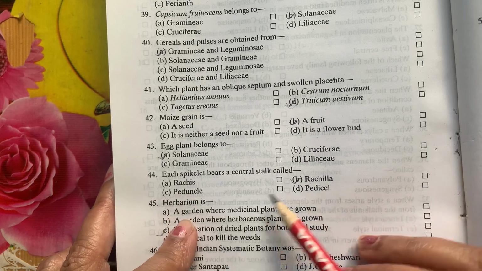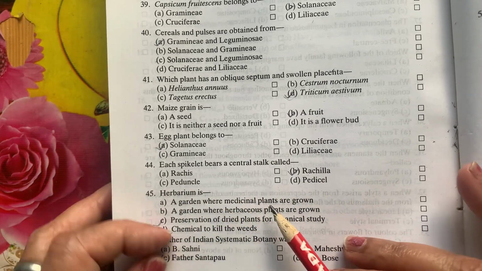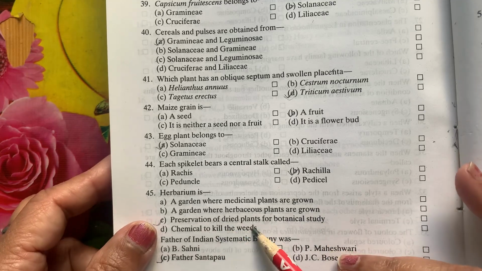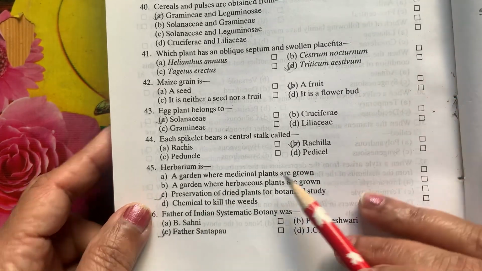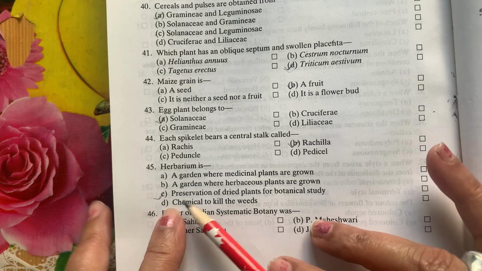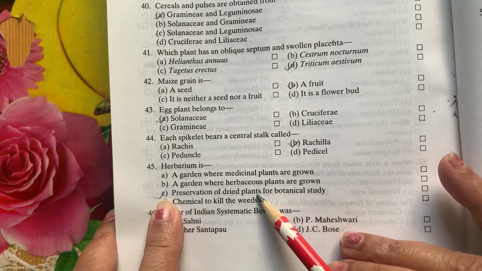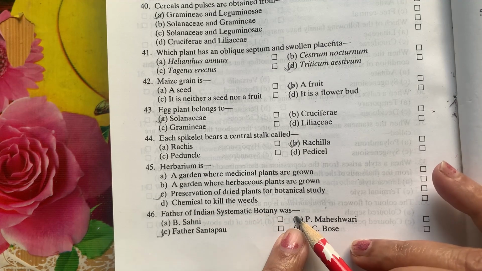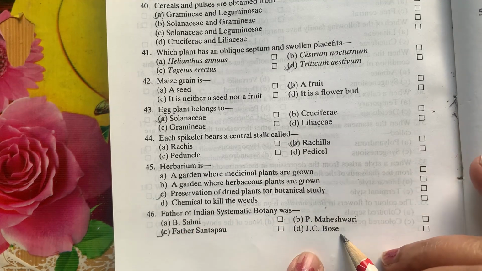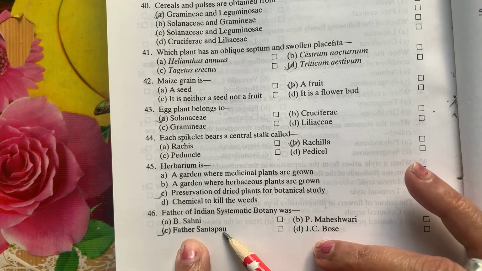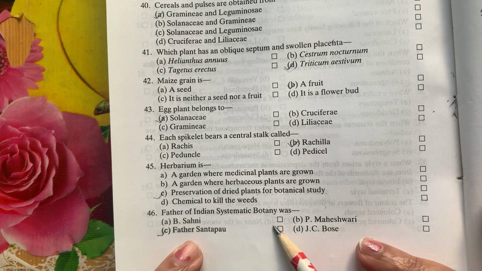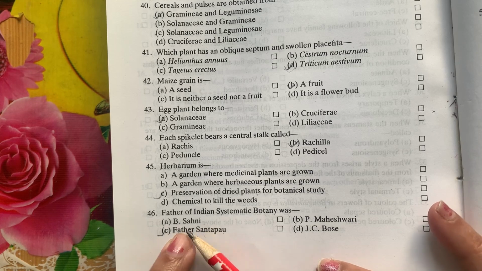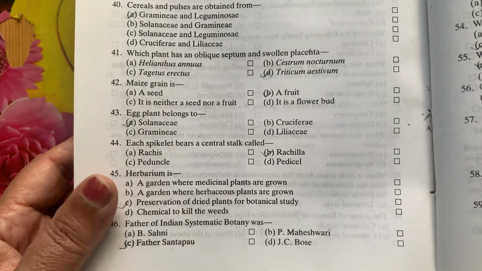Herbarium is a garden where medicinal plants are grown, a garden where herbaceous plants are grown, preservation of dried plants for botanical study, or chemicals to kill weeds. The third option, C, is correct: preservation of dried plants for botanical study. Father of Indian systematic botany was Birbal Sahni, the father of Indian palaeobotany.